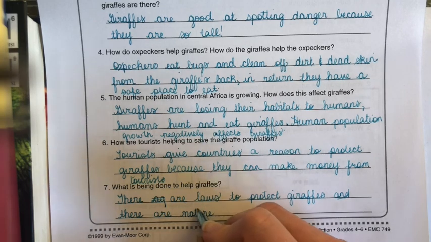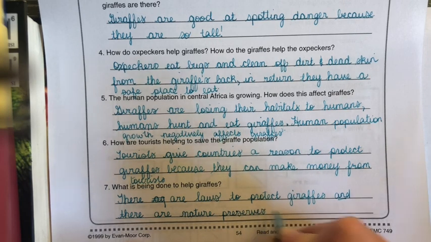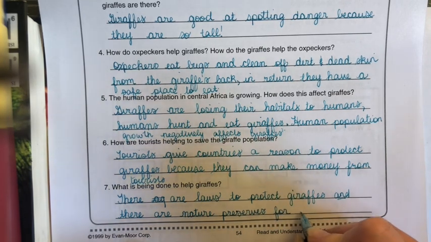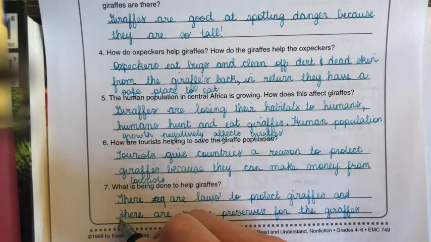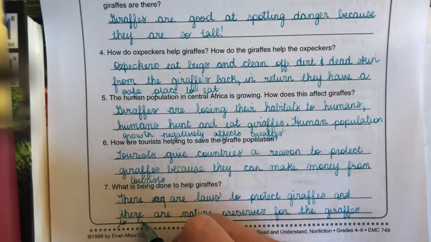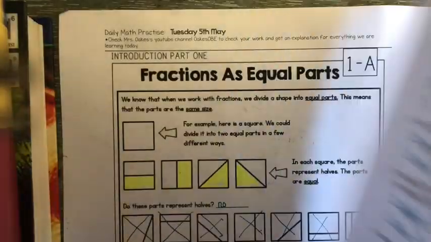And that's where people can't develop or hunt. Preserves for the giraffes to live on.